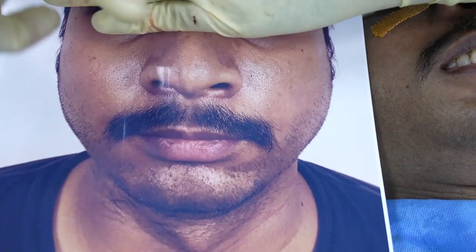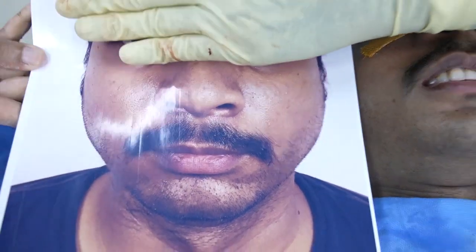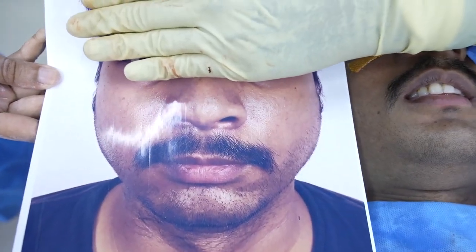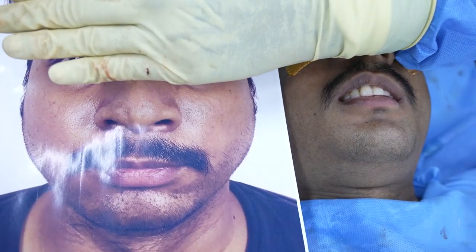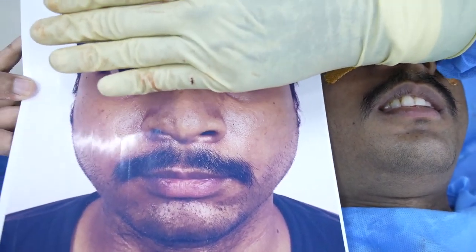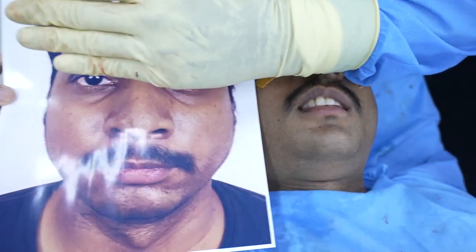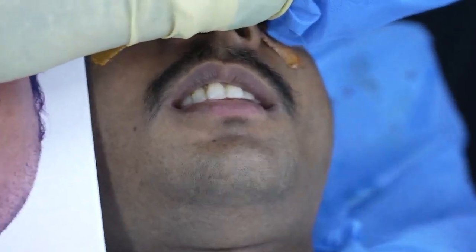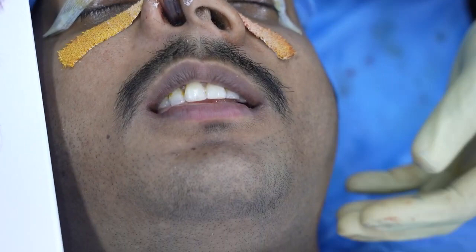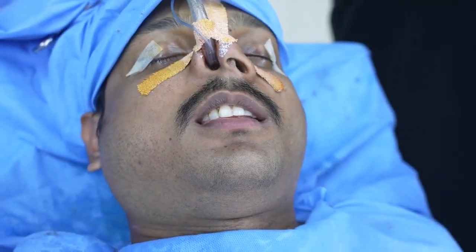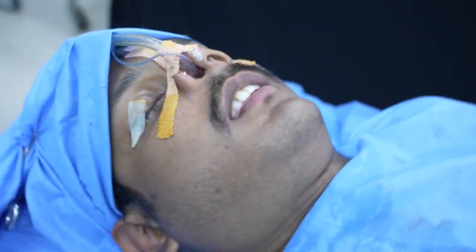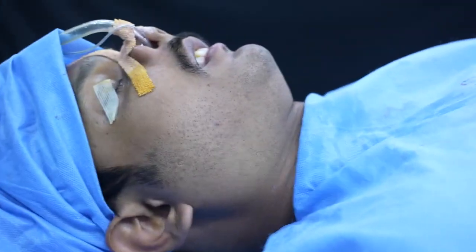He had a short stubby chin and his face was squarish. In one word, this can be called correction of a short square face into a longer, more ovoid face form. So we can show the side view maybe. Yeah, I can show that.